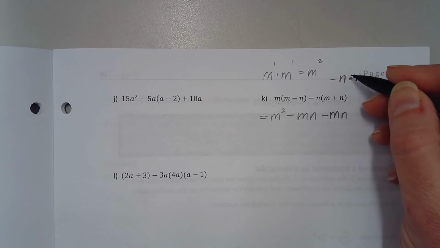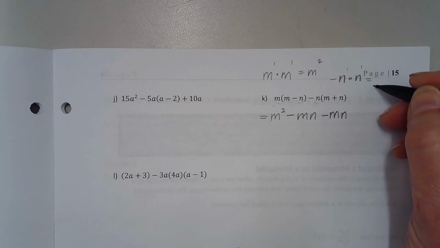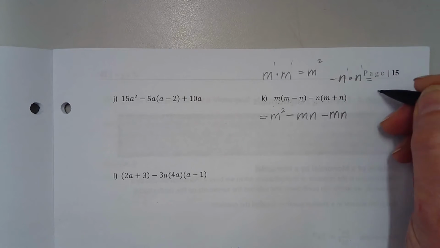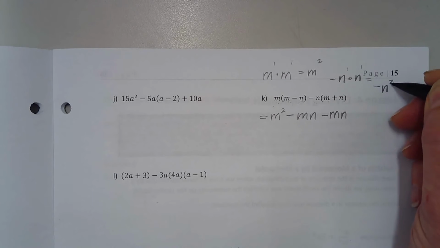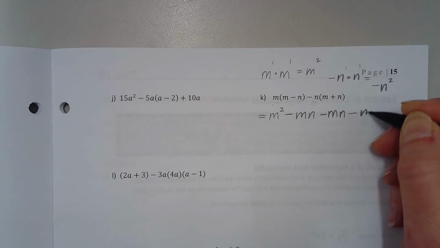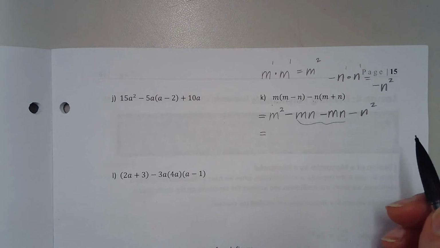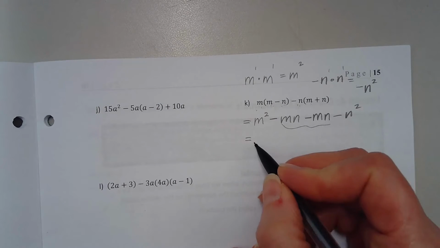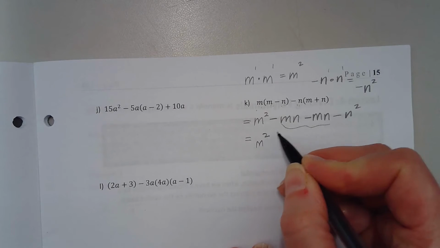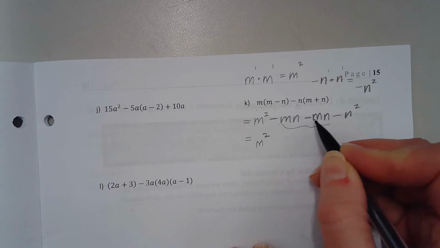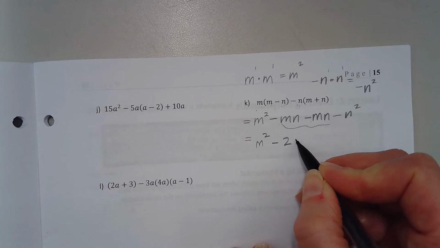Okay, well, I have two n's, exponent, exponent. A negative times a positive, so it'll be negative n squared. And I've got two like terms here in the middle. So I would have m squared, I have a negative 1 and a negative 1. That combines to give me a negative 2.